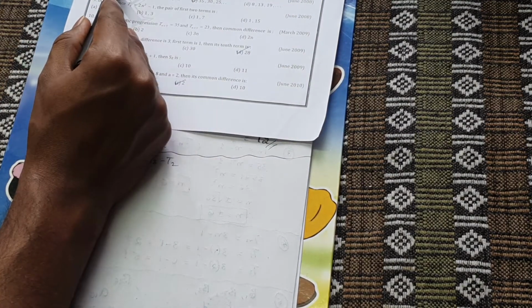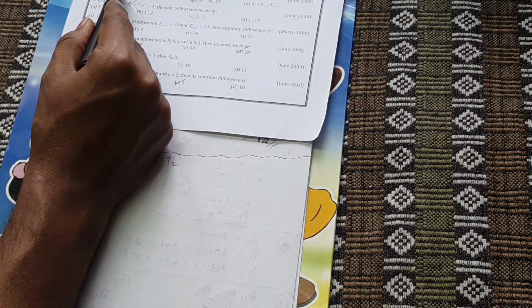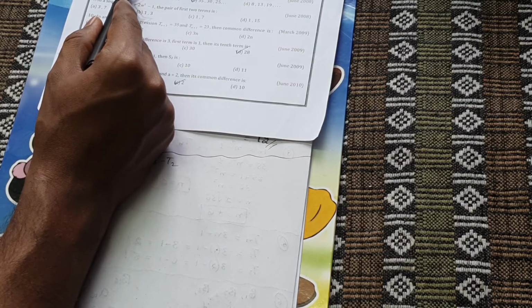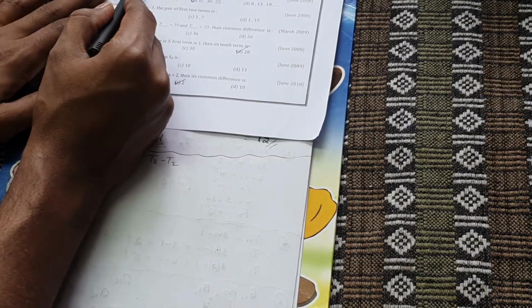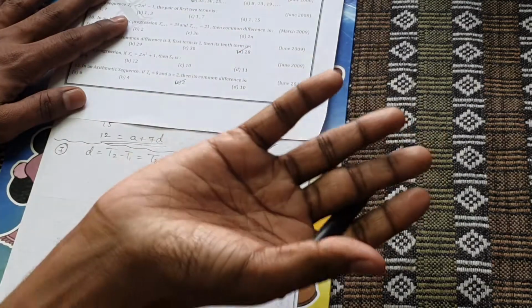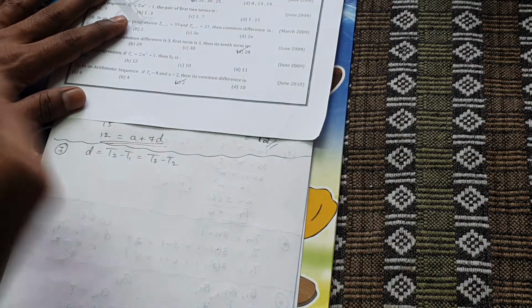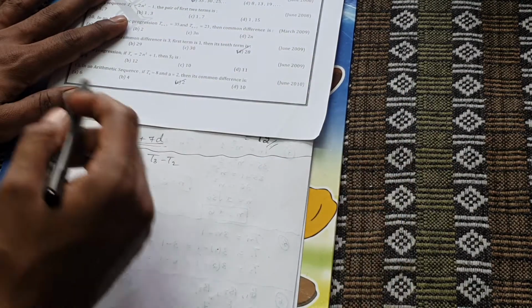Now let me take these 2. So I have Tn minus 5 and Tn minus 4. The formula for common difference is the successive term minus the preceding term, that is the second term minus first term, the successive term minus the previous term.